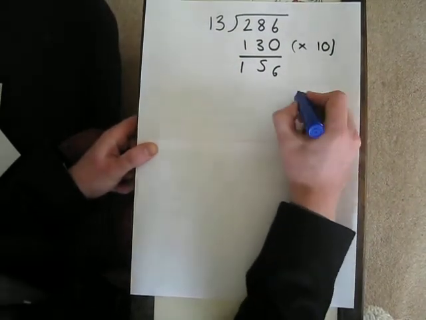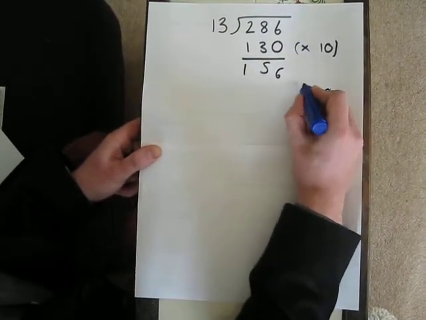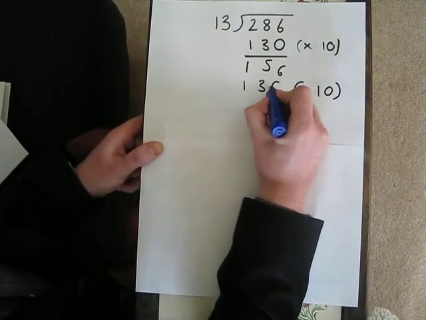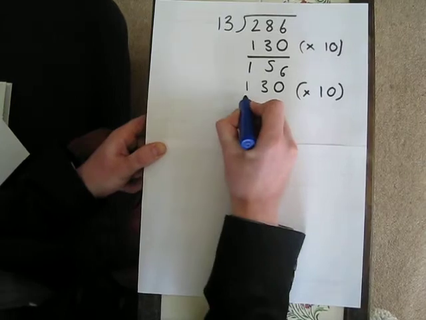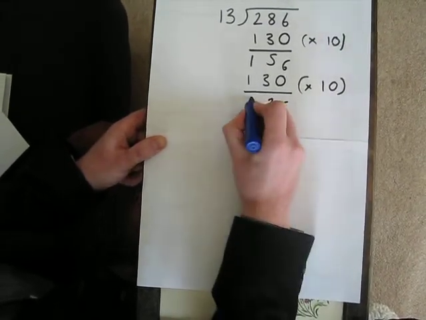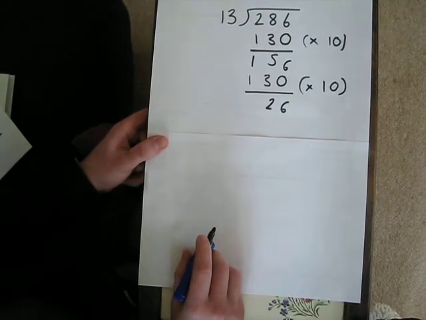If I decide to take off another 10 lots of 13, this is another 130, which I will now be subtracting. And we can see from this that we're left with 26.